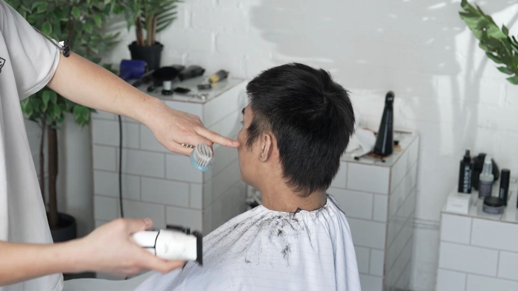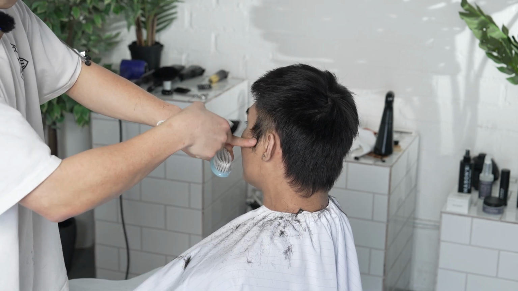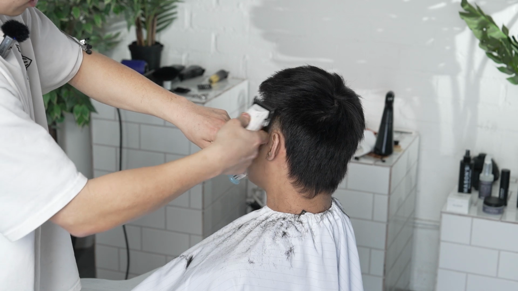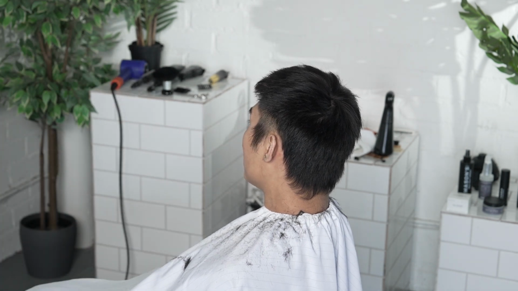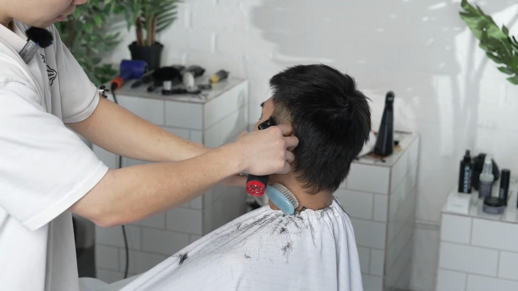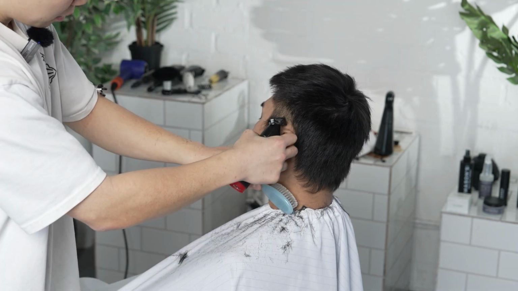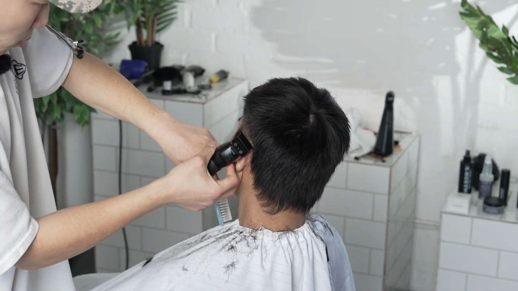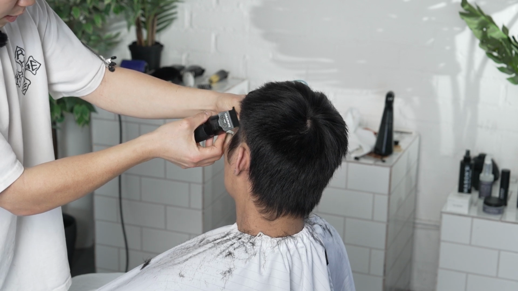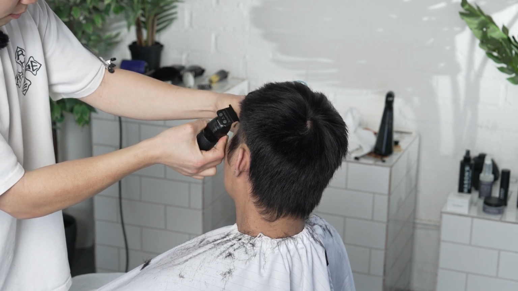My 1 guard open. Just touching it, okay? I'm not even trying to get rid of too much. I'm just touching it, okay? Create a nice strong C-cup. And that's really gonna bring that flare out.